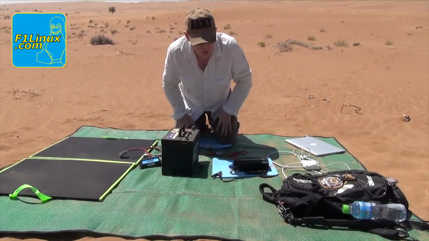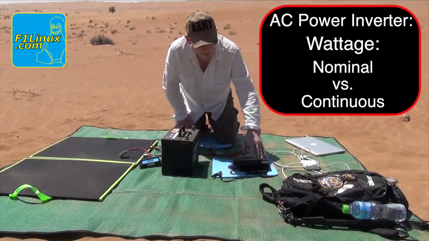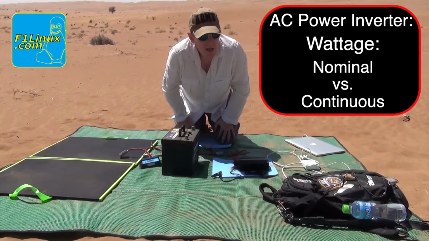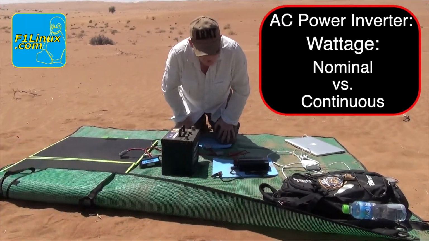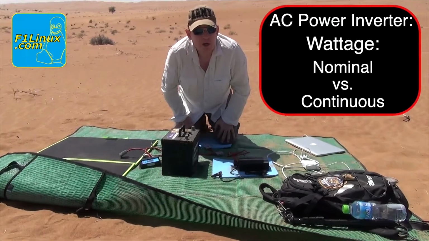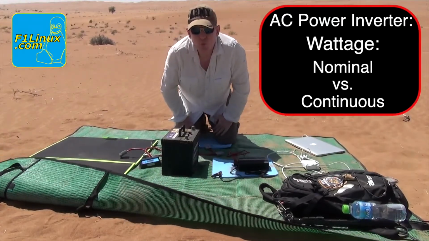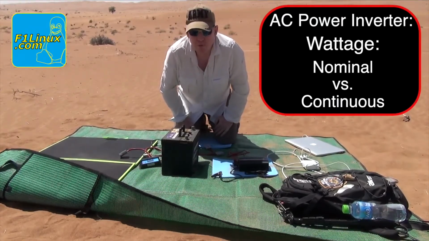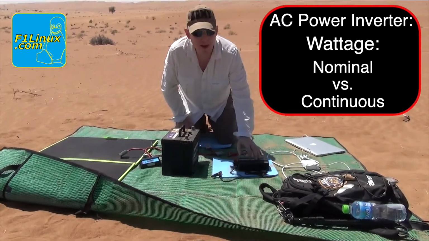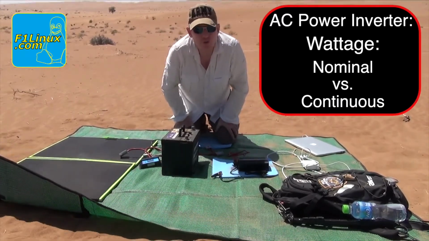Now let's move over to the distribution side. Acquiring an inverter. Let's say I have 4 96-watt MacBook Pros I want to charge. Okay, this is a 500 watt inverter.